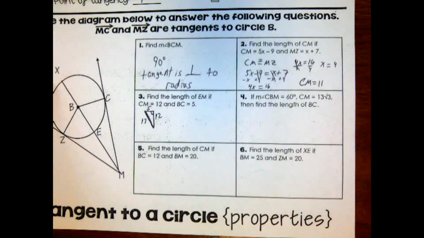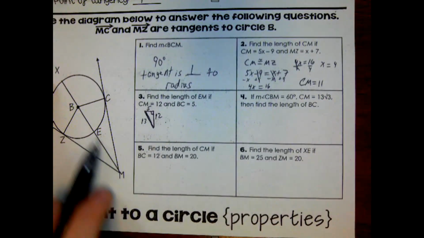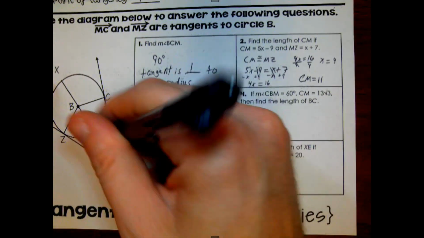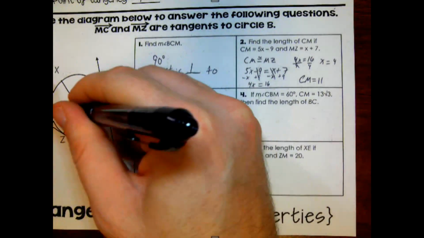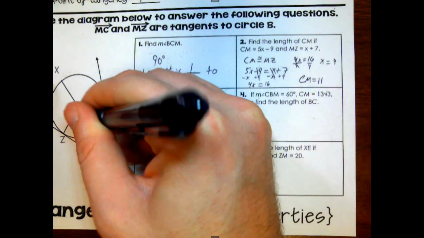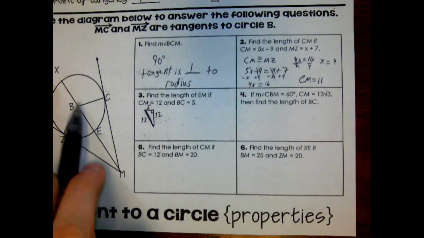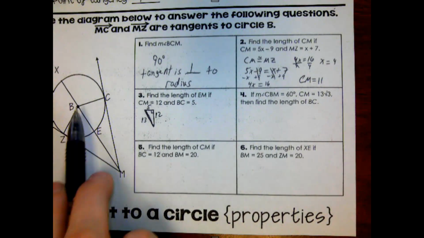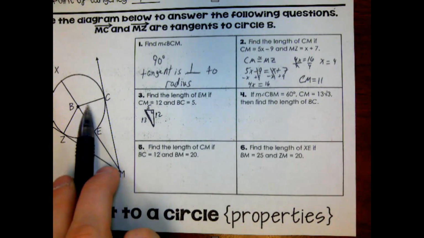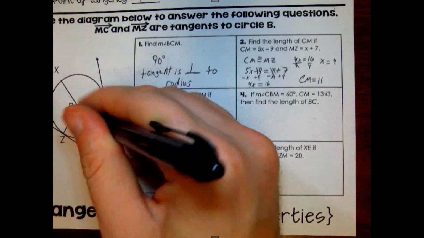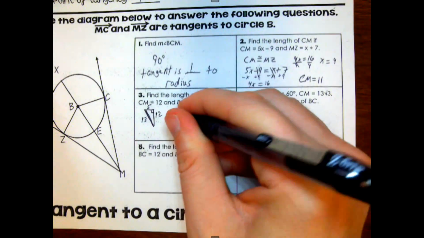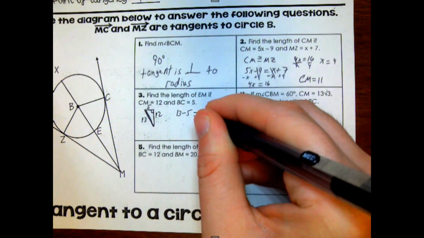Now, knowing that, I'm just looking for EM, not the whole thing. So it would be this whole thing, 13, minus whatever this is. This is a radius of the circle. This is the distance from the center to the outside. Every single one of these points is the same distance from the center. So if I know that BC is 5, that's this distance. So 13 minus 5 is going to be the distance that I want.